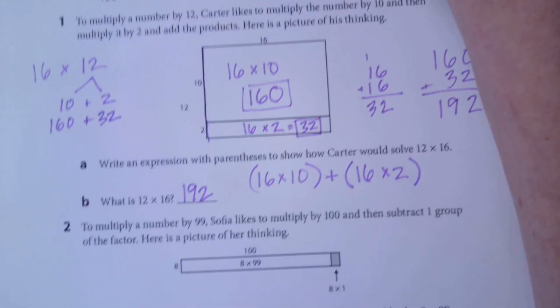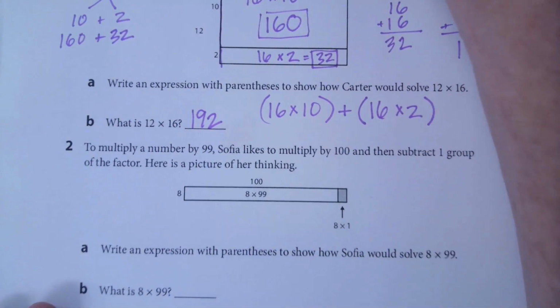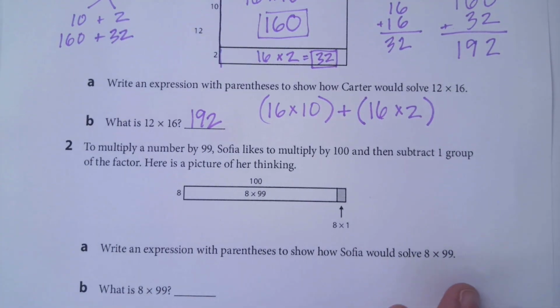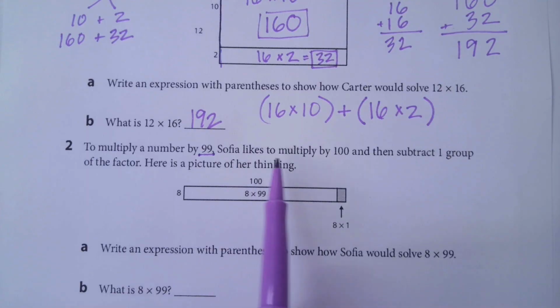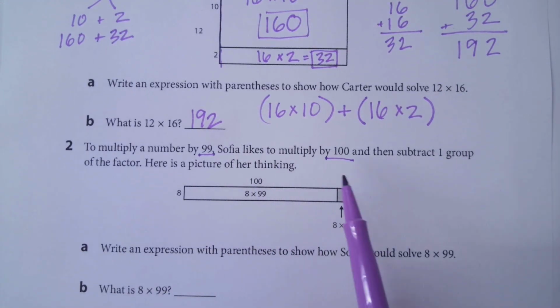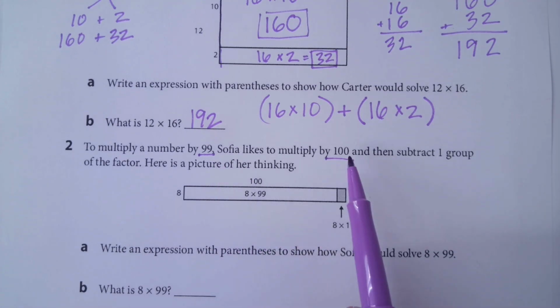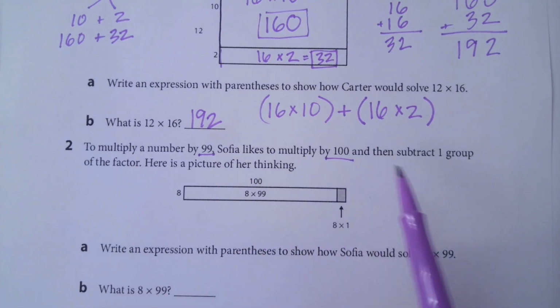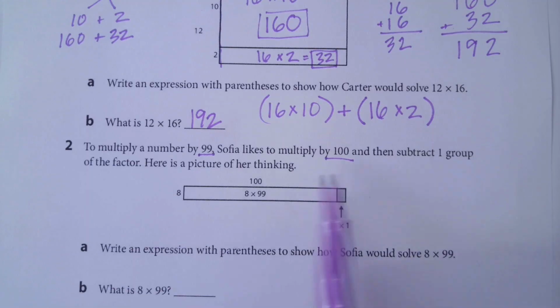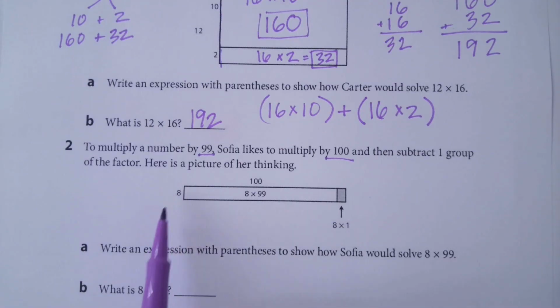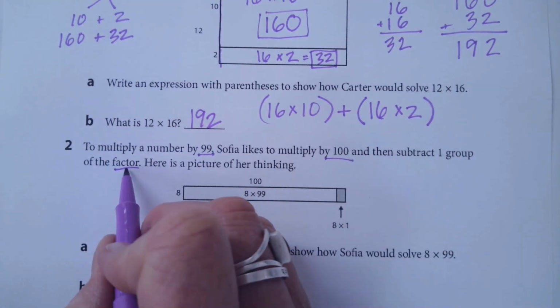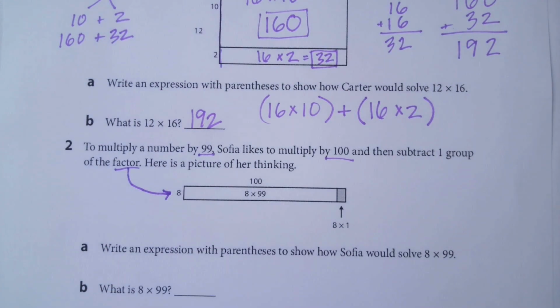All right, we have a different strategy here. I see a 99. Let's see what Sophia's doing. So to multiply a number by 99, Sophia likes to multiply by 100 because 99 is just so close to that very friendly number. And then she just subtracts one group of whatever factor she's multiplying by. So here's a picture of her thinking. Her factor is 8. There's the factor. The dimensions are the factors.